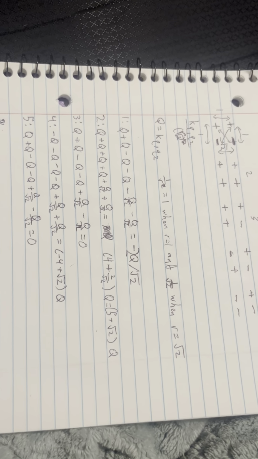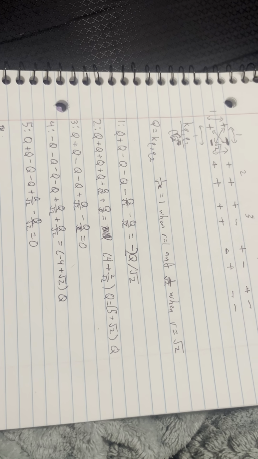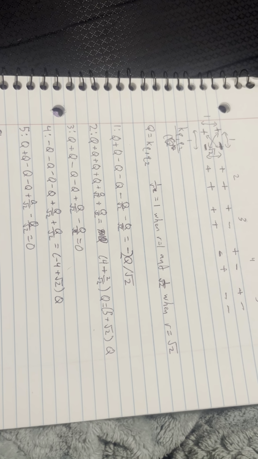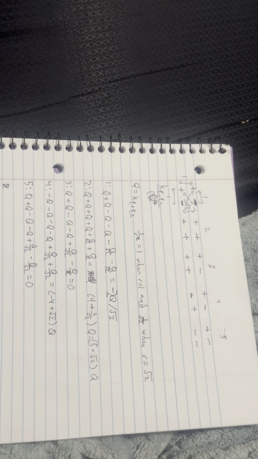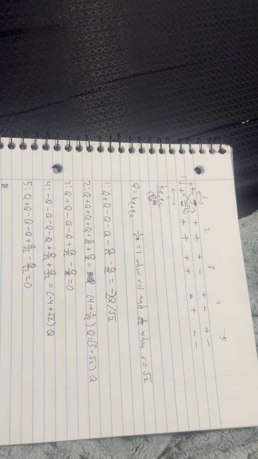Now you don't have actual numbers, but you're able to relate it because you know what K is, you don't know what the charges are, so you can't calculate the actual energy value, but you can just represent that with a Q, so it's good enough for just being able to rank the configurations.